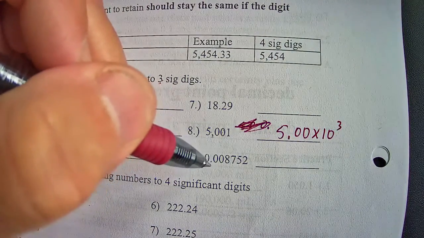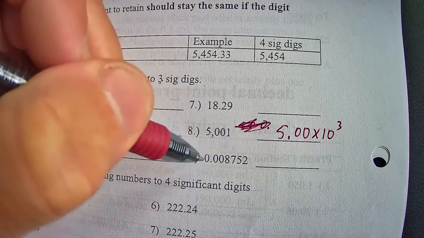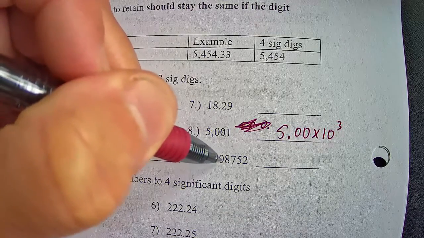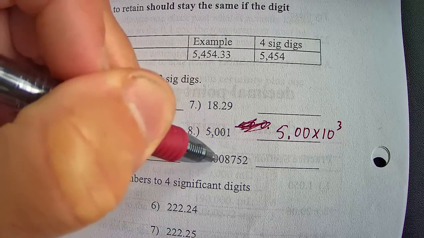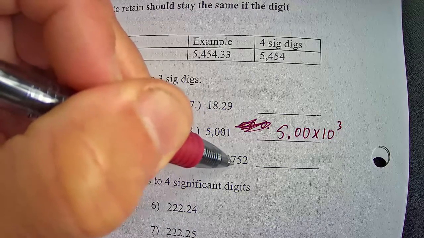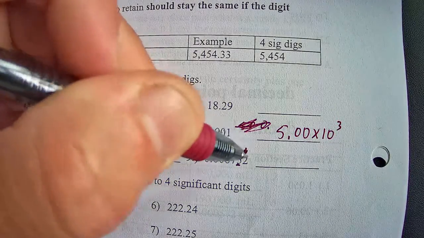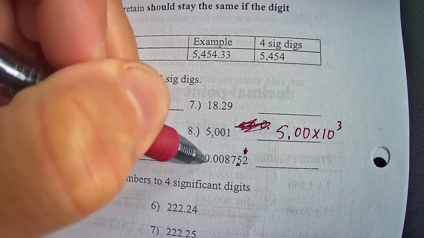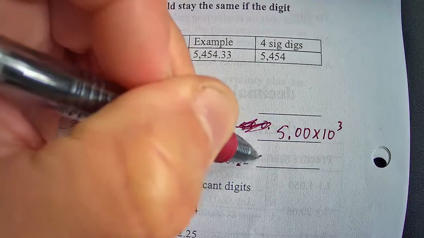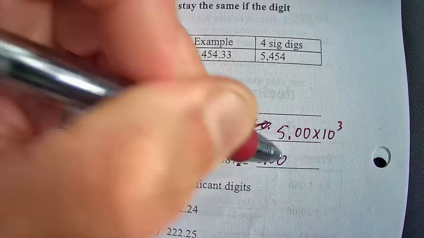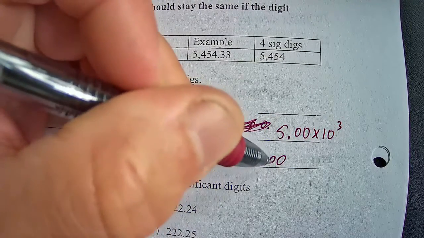Number 9, if people are going too fast, I'll mess that up too. Remember, these zeros here are just placeholders, so they do not count as significant digits. The third significant digit is actually that 5. The next number in line is a 2. Now I said that they're not significant digits, but they are important. You have to put them in there. They are important placeholders.